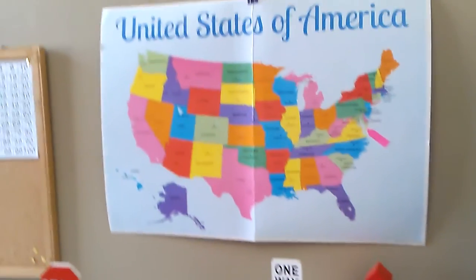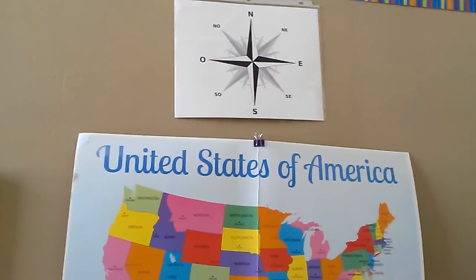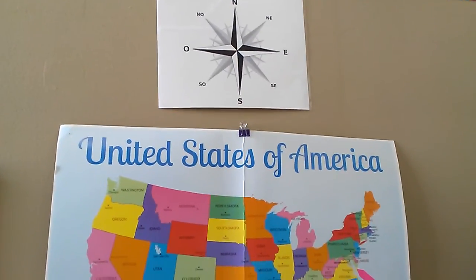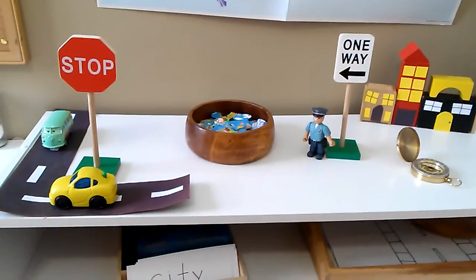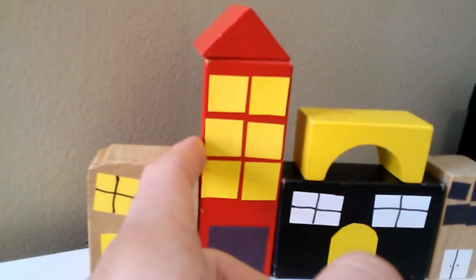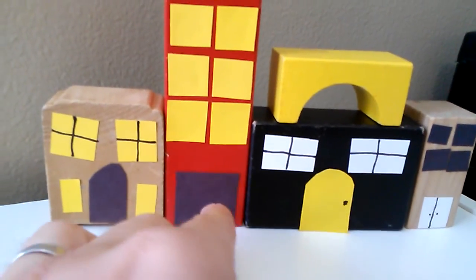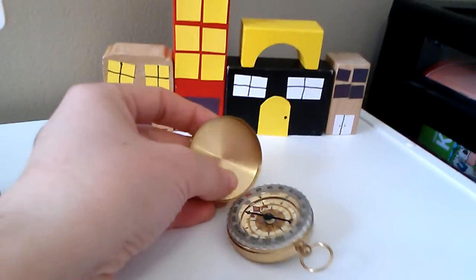And then for social studies, here's a wall. Like I said, we're doing a little bit about mapping. So we have the cardinal directions up there, a map of the United States, and a little bit of decoration down here that I did for her. These are just wooden blocks, and I just cut and pasted little squares and shapes to make them look like a city, like buildings.